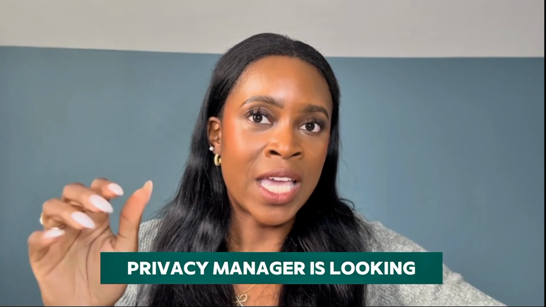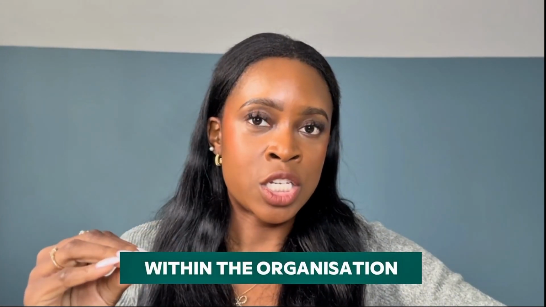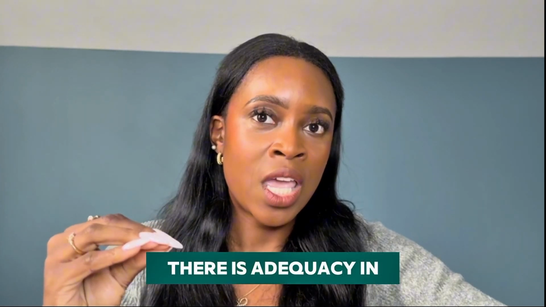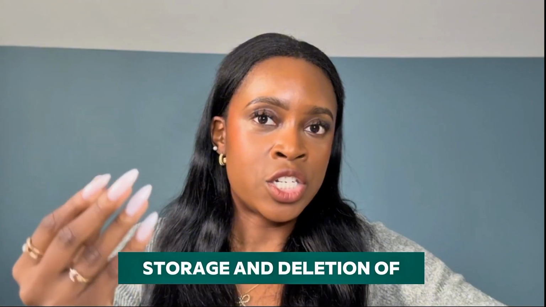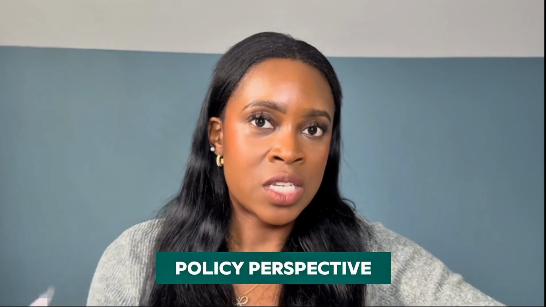The privacy manager is looking at all of the operations within the organization and making sure that there is adequacy in the usage, collection, storage, and deletion of personal data from a policy perspective, looking at those policies and looking at enforcement. So there's going to be liaison with the privacy technologists.